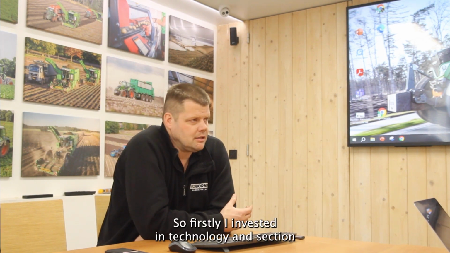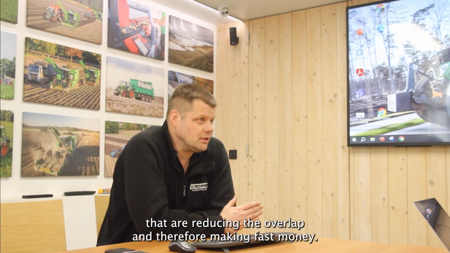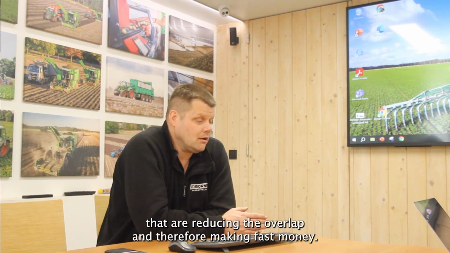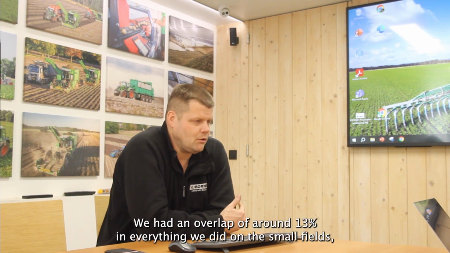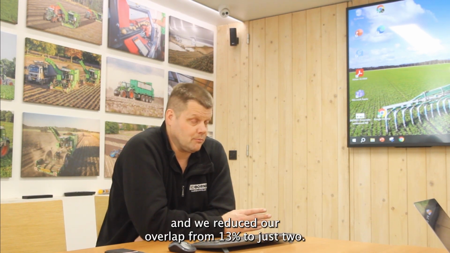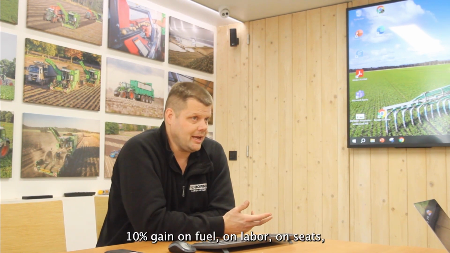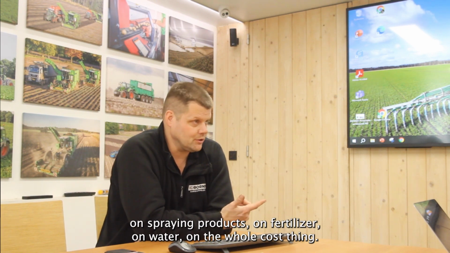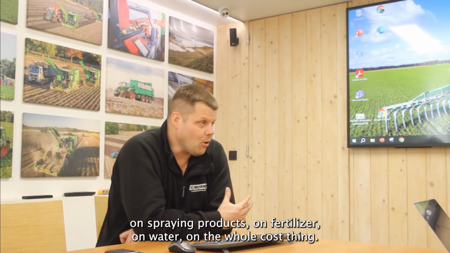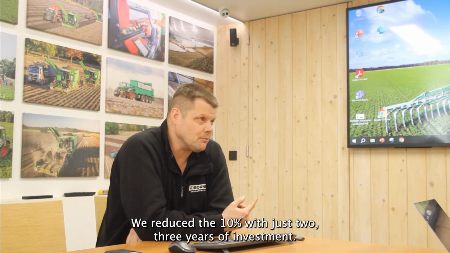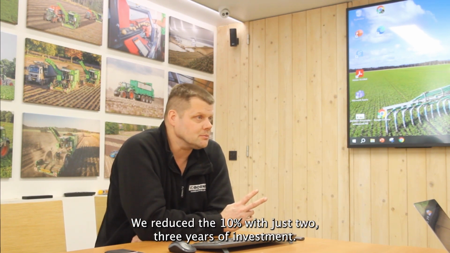So firstly, I invested in technology, so in section control, RTK guidance, all technologies that are reducing the overlap and therefore making fast money. To give you an example, we had an overlap of around 13% in everything we did on the small fields, and we reduced that overlap from 13% to just 2%. That's a 10% gain on fuel, on labor, on seeds, on spraying products, on fertilizer, on water, on the whole cost thing. We reduced it by 10% with just 2-3 years of investment.